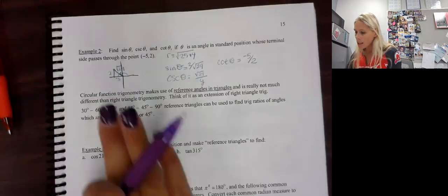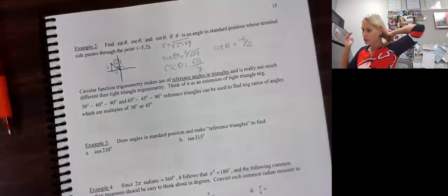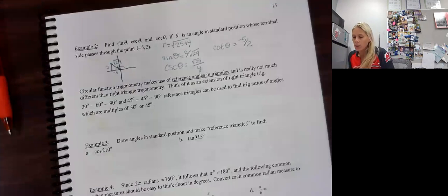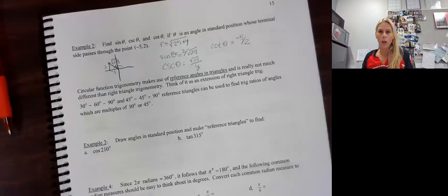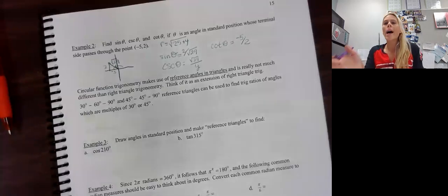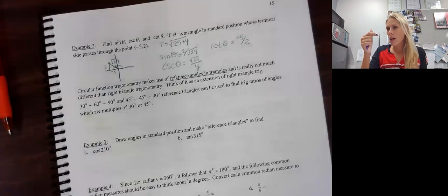All right, circular function in trigonometry makes you use reference angles in triangles, and is really not much different from right triangle trig. So this is where we go over our special right triangles, which is why in the unit circle you got those 1/2, square root of 3 over 2, square root of 2 over 2.